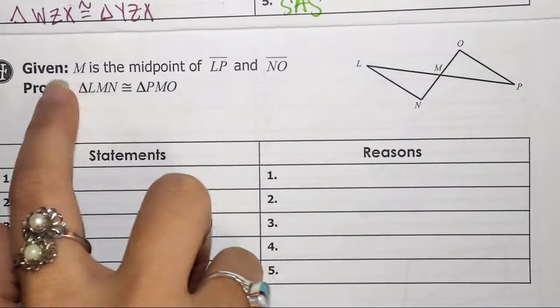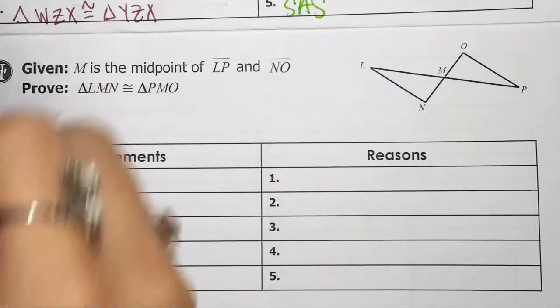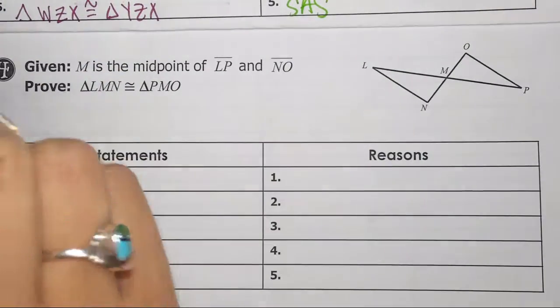So start with your given. The first thing we write down is the LP. Always write down your given.